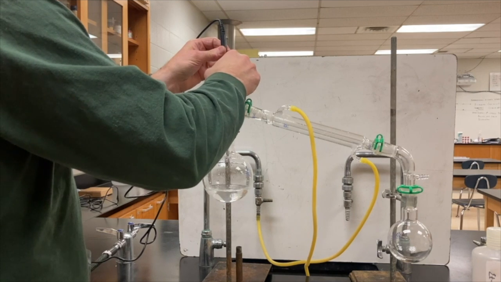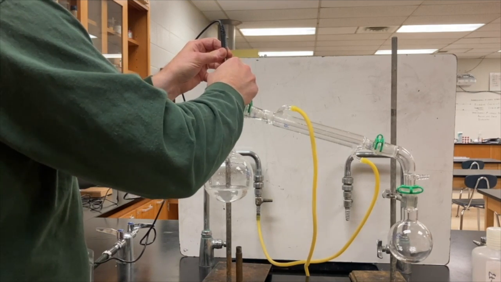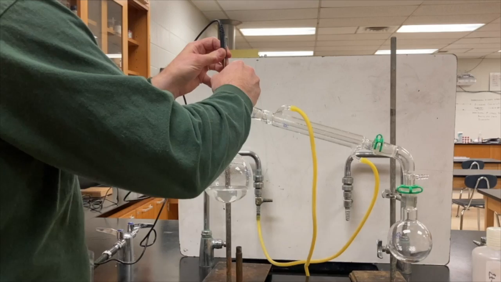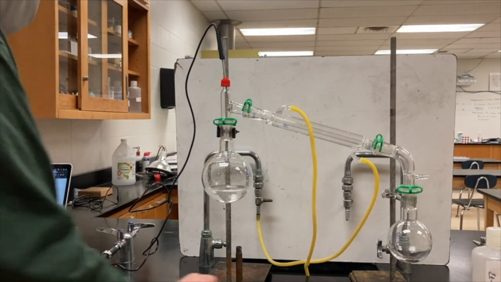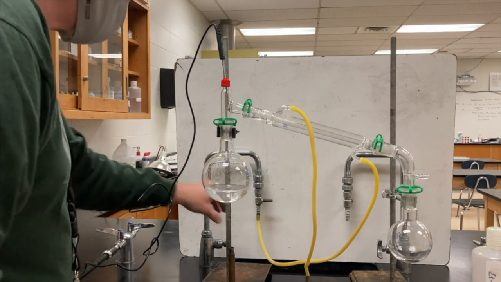I'm now inserting a temperature probe, and I'm going to put this probe above the liquid quite a ways, so it's going to lag a little bit behind the temperature of the actual liquid, but it'll give the temperature of the vapor above the liquid.